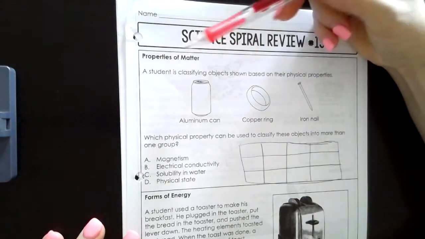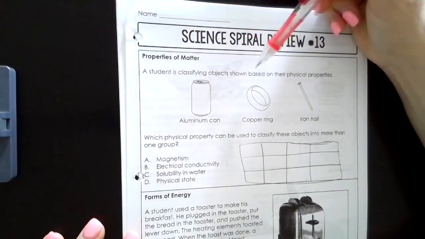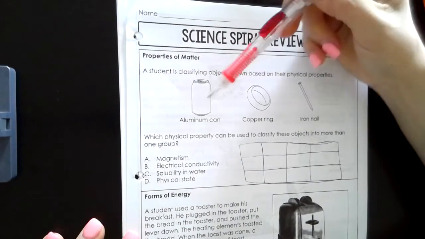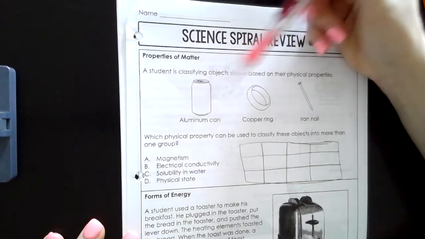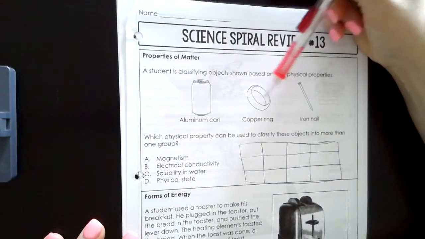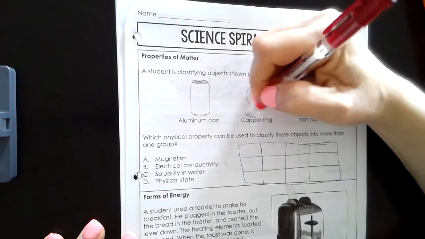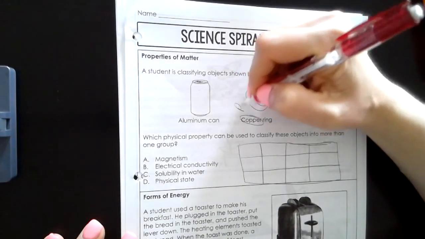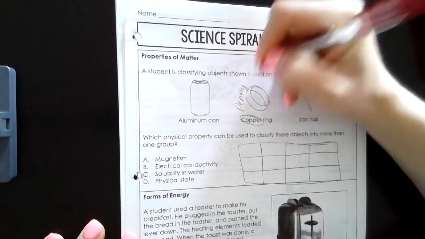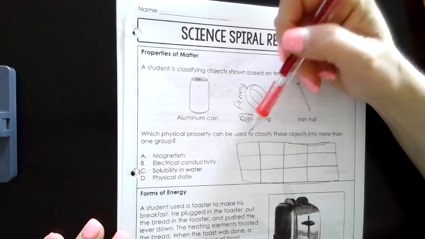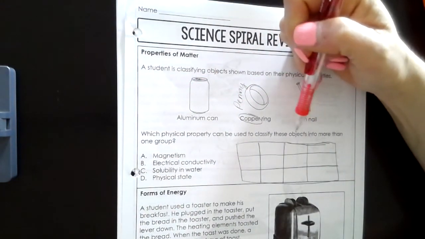We'll start with the first one. A student is classifying objects shown based on their physical properties. You got an aluminum can, a soda can, a copper ring, and an iron nail. Remember, copper is just like a penny. Okay, copper penny. All right, which physical property can be used to classify these objects into more than one group?